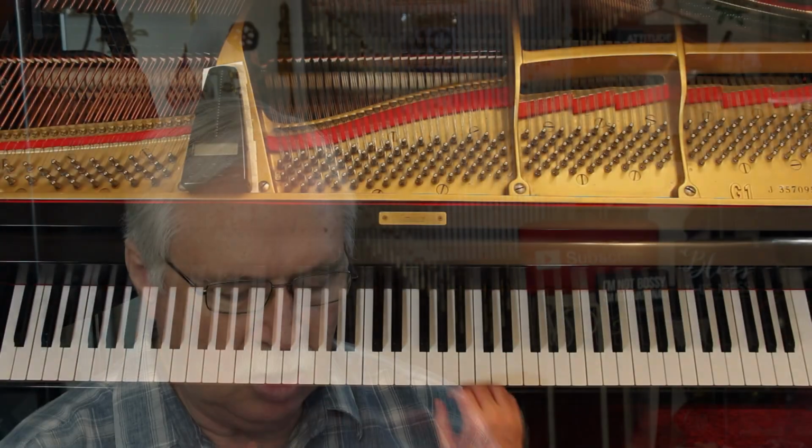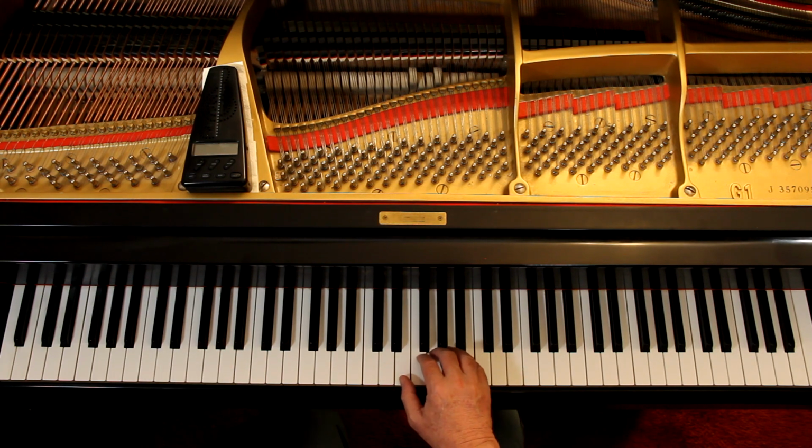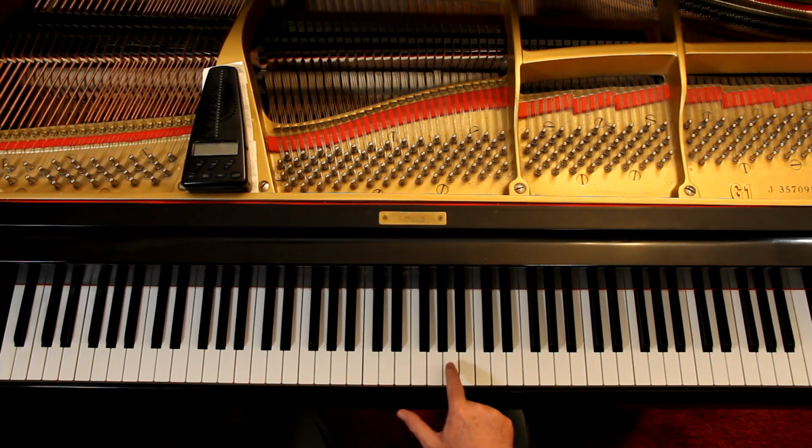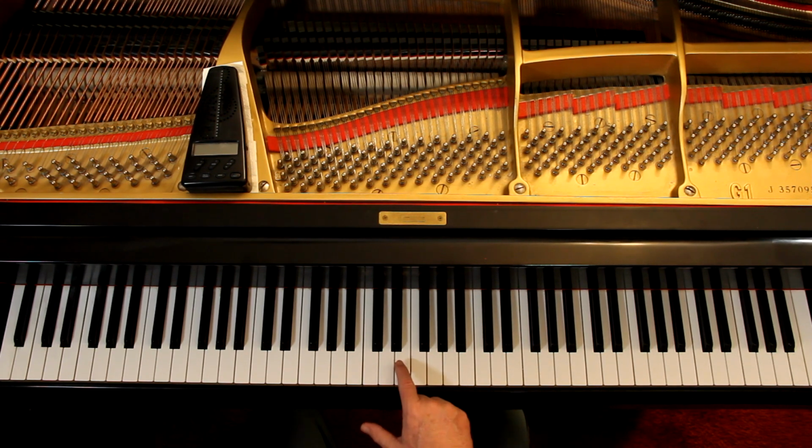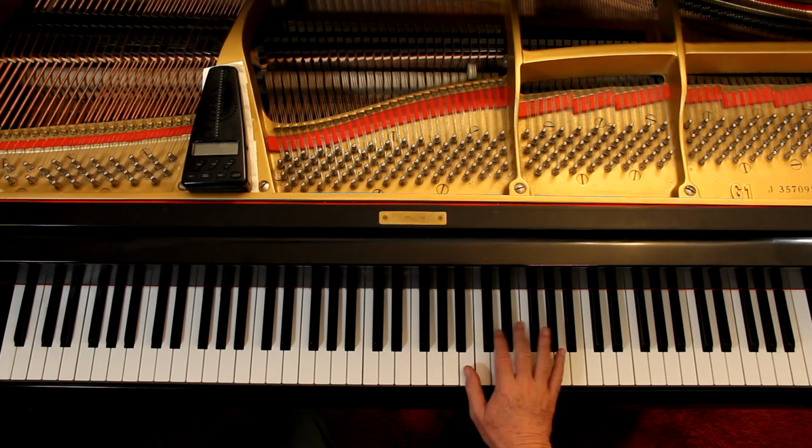Root position on the chords, wherever you're going to put them. An E chord, and then the 4 chord, 1, 2, 3, 4. That would be the A minor chord. And the 5th chord, 2, 3, 4, 5. Don't forget the F sharp. It's in the key signature for E minor.